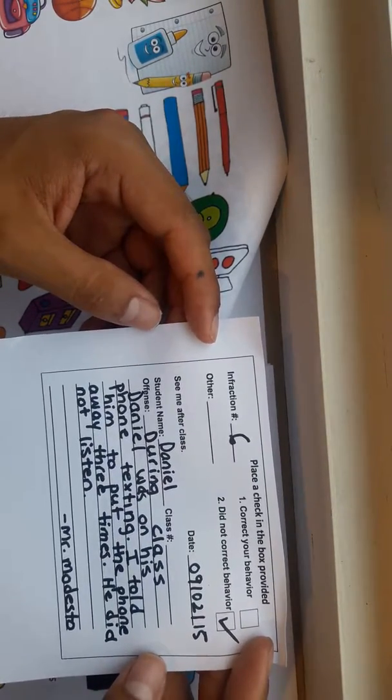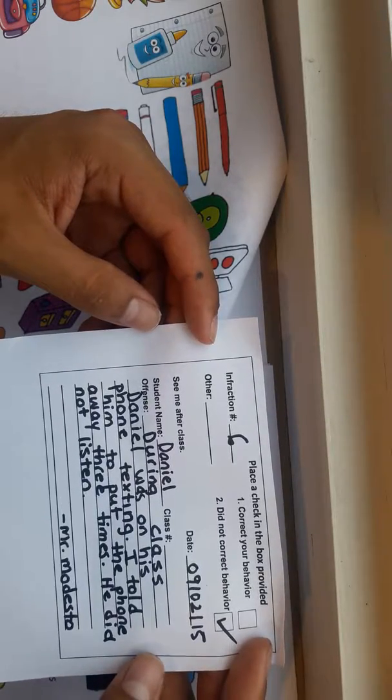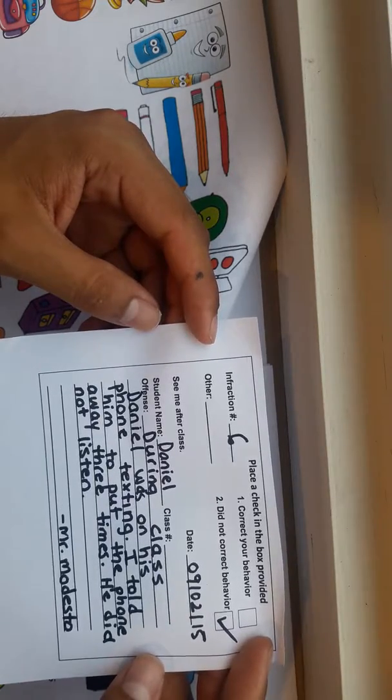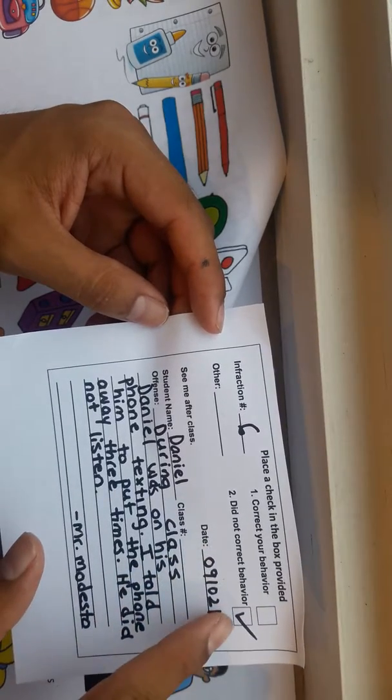It says the offense was, during class, Daniel was on his phone texting. I told him to put the phone away 3 times. He did not listen. So that's Mr. Modesto. I should have put my name on the bottom. And he did not correct his behavior, so I checked that off. So now I have to create a poster that's based on Daniel and his texting in class.